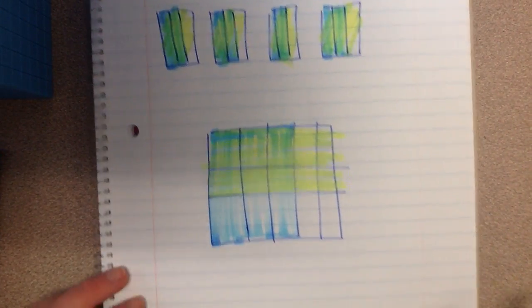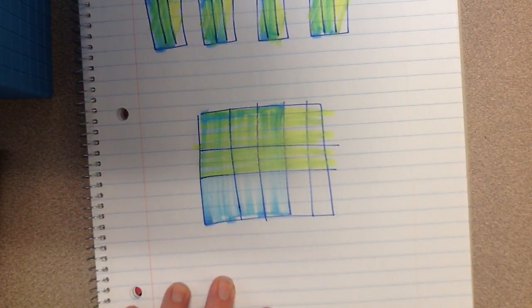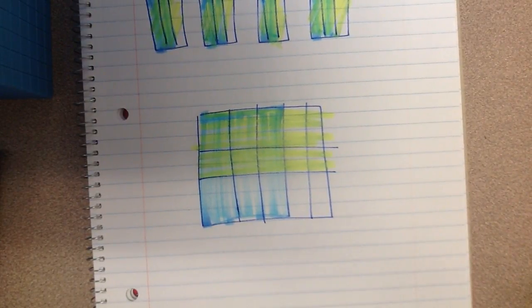And you're going to have to know how to pull the information from here, or how to read this. Then you don't even have to do the math.